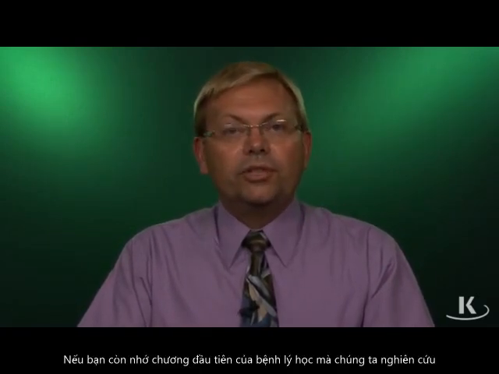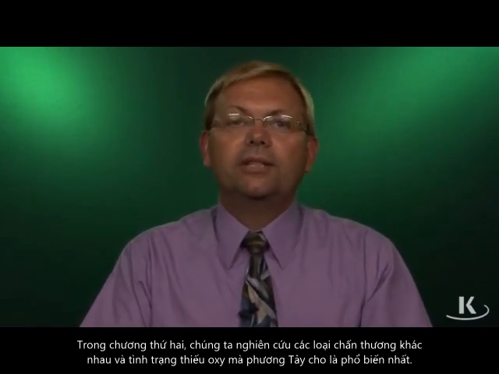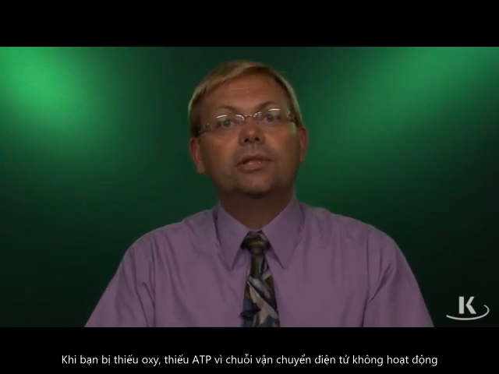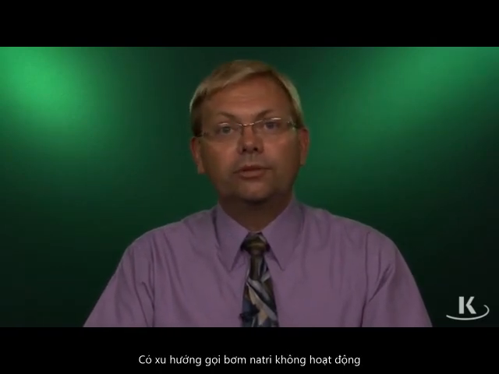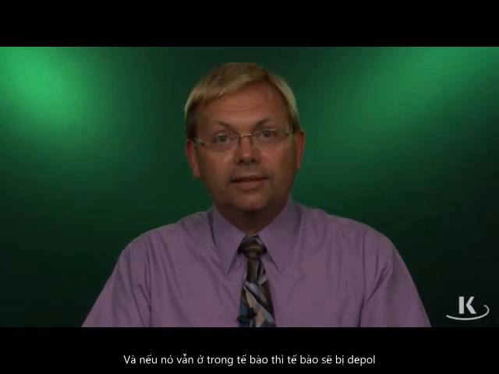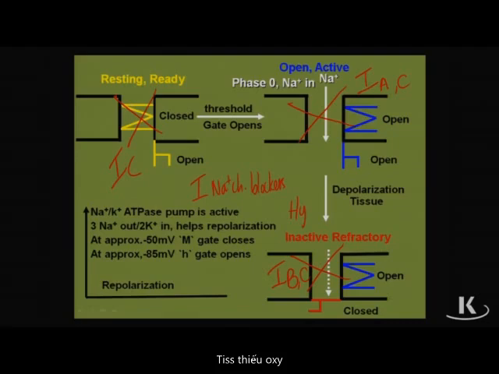If you remember the first chapter of pathology, actually, it's the second chapter, sorry. In that second chapter, we study the different types of injuries, and hypoxia always comes to mind as the most common type of cellular injury. When you have hypoxia, the lack of ATP, because the electron transport chain doesn't work, tends to cause the sodium pump not to work as well. When the sodium pump doesn't work well, sodium stays in the cell. And if it stays in the cell, a cell is depolarized. It means hypoxic tissue will tend to be depolarized tissue.